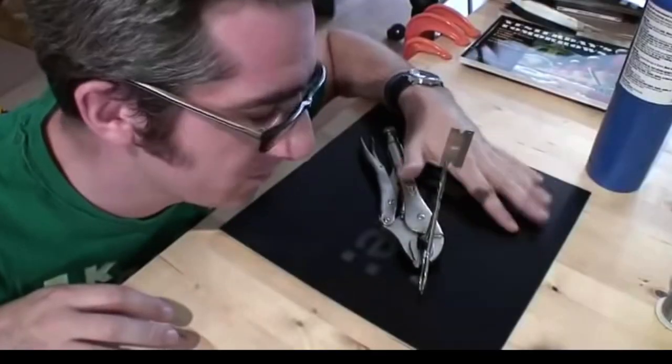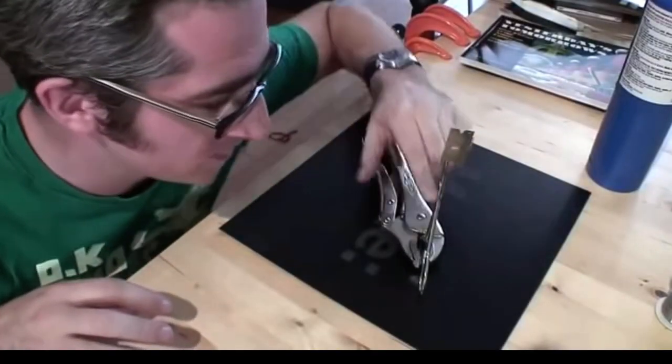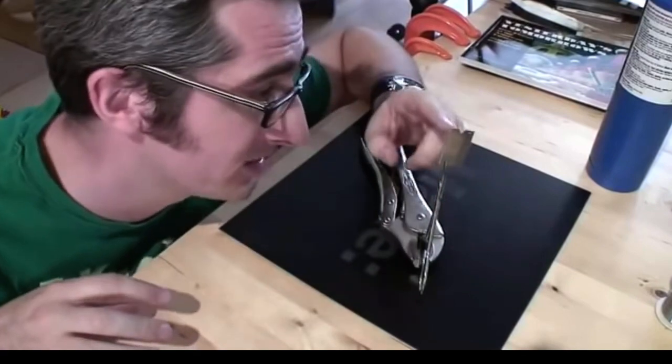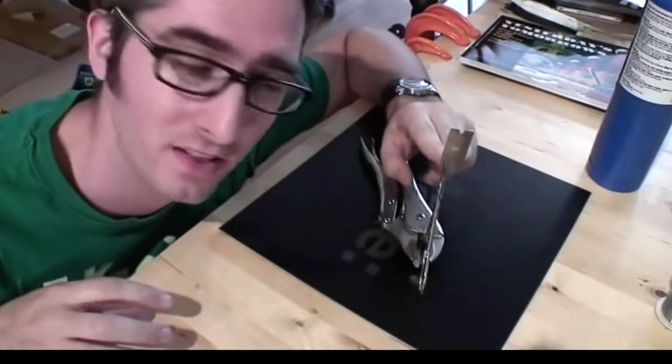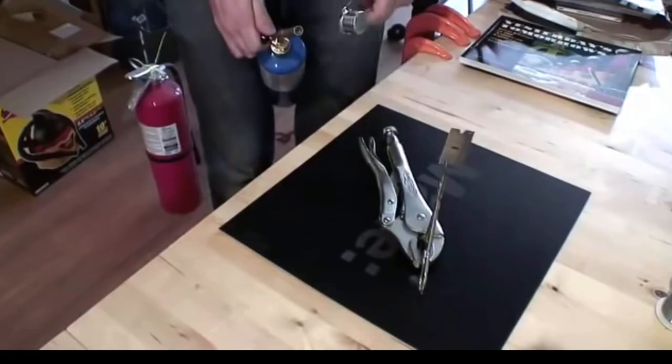I've got this all set up on metal so it won't burn, and I've got it in vice grips attached to little clamps that are attached to the razor blade so that this can get as hot as possible and not get a lot of heat going this way. Let's try this out.